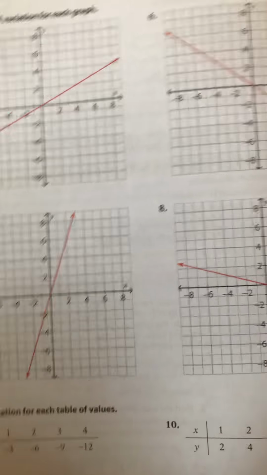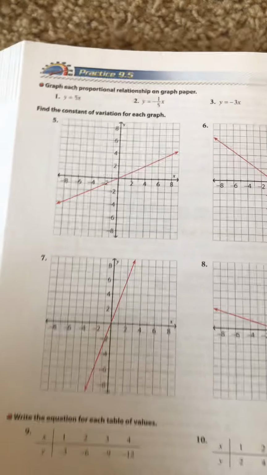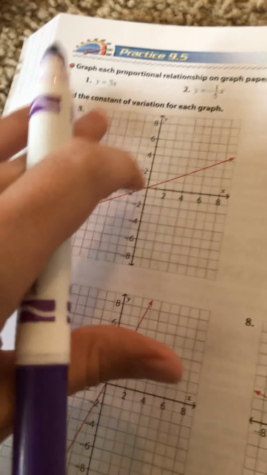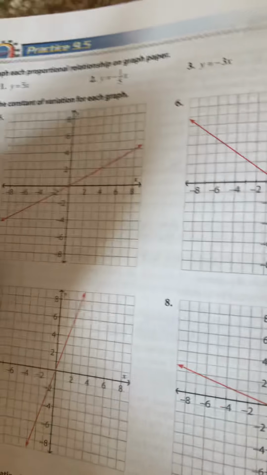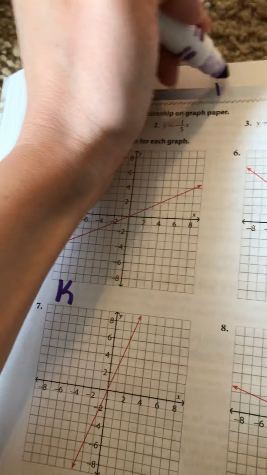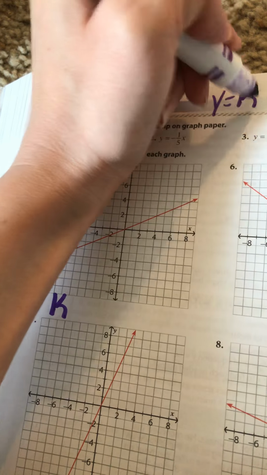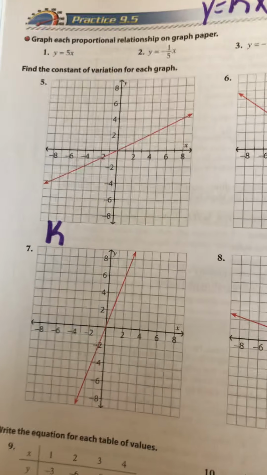So looking at some of these equations, I'm going to start on number 5 since I don't have graph paper. It looks for the constant of variation. Well, that's asking for our k in the equation y equals kx. Well, guess what? That's asking for our slope.